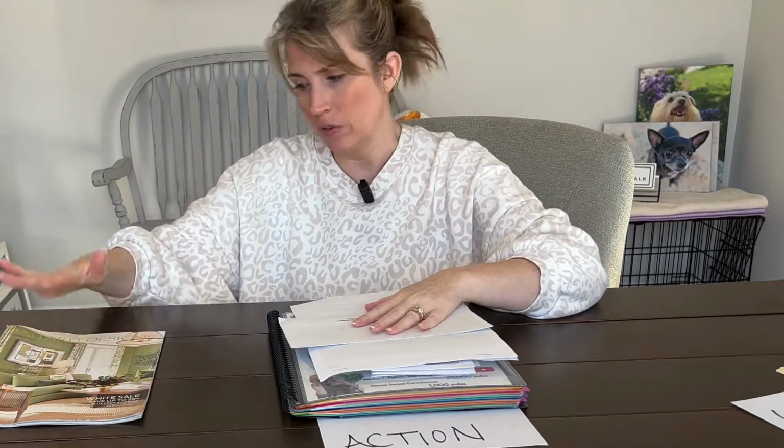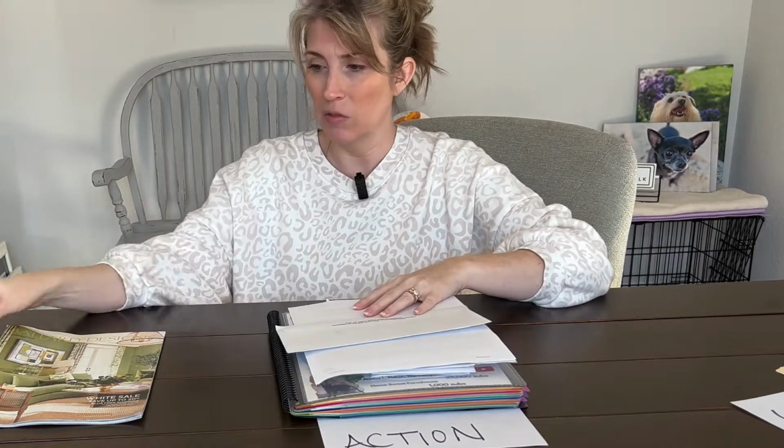Now these are not reference items, right? So if you get, say, a catalog in the mail and you're like, I might want to order something from this, but I'm not ready, this is not something that's going to go in your action file. This can go in your reference bin if you have a reference bin. I actually don't love reference bins because I either want to act on it right away or not at all.